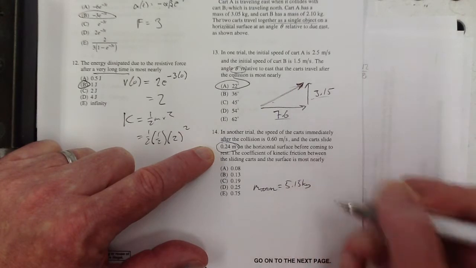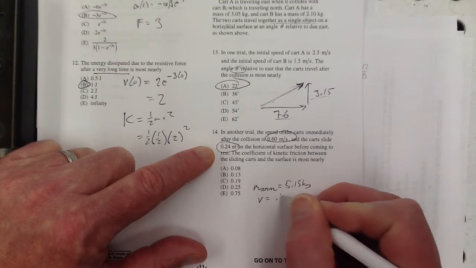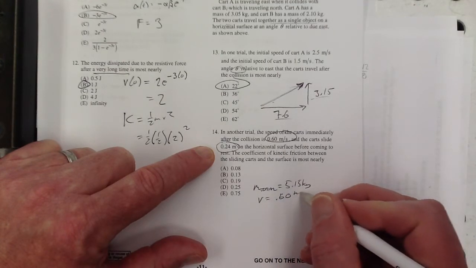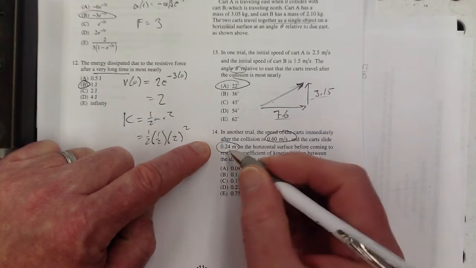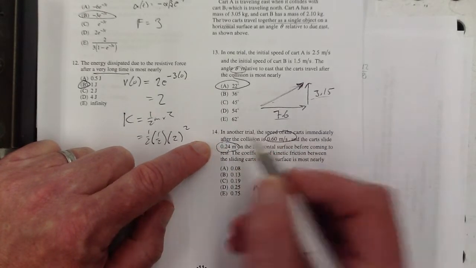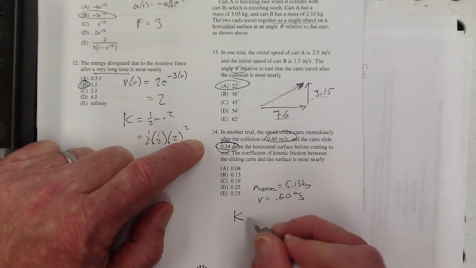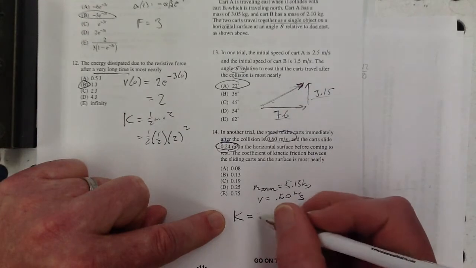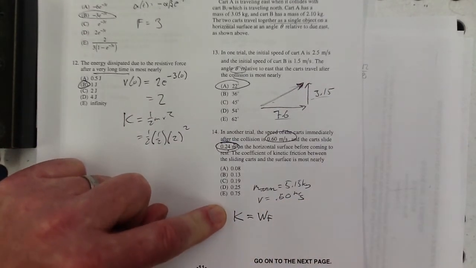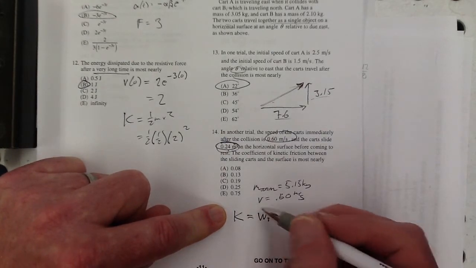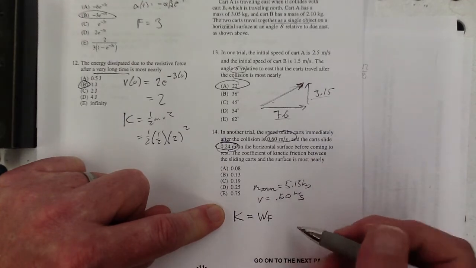5.15 kilograms. And the velocity after the collision is this. So the force of friction is going to do work over this distance. So the kinetic energy that the carts have has to be equal to the work done by friction. Right? In fact, this is going to do negative work. I'm working with magnitudes here, but that should work just fine for us.